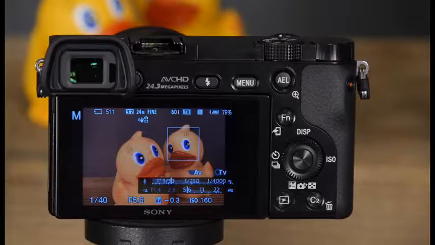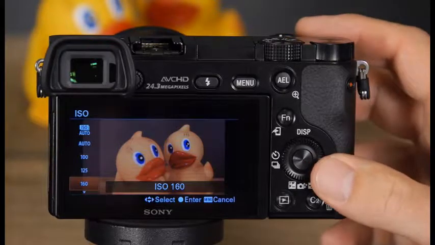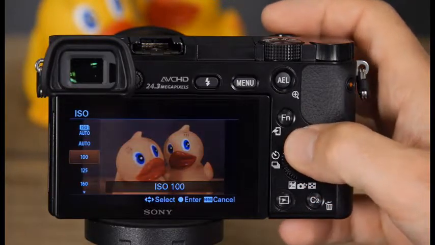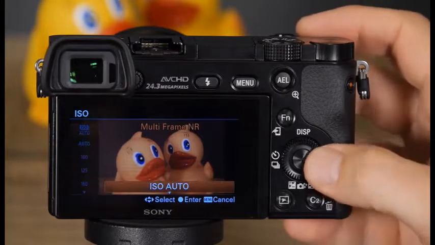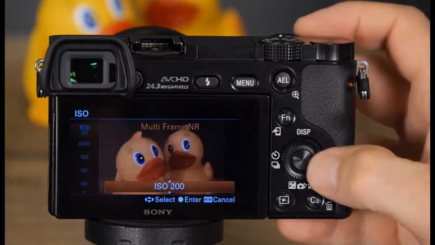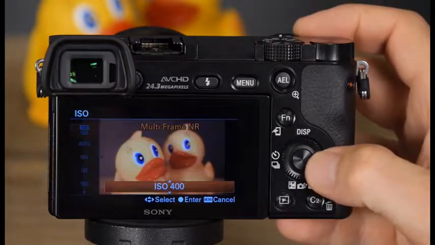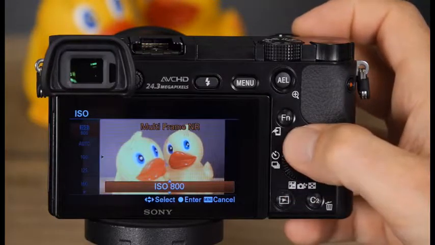To help keep digital noise to a minimum, the Sony a6000 has an impressive multi-frame noise reduction ISO option. To choose the ISO setting within multi-frame noise reduction, press the right side of the control wheel to view the ISO options. Scroll to the multi-frame noise reduction option and press the right side of the control wheel. Now simply use the top and bottom of the control wheel to select the ISO setting.